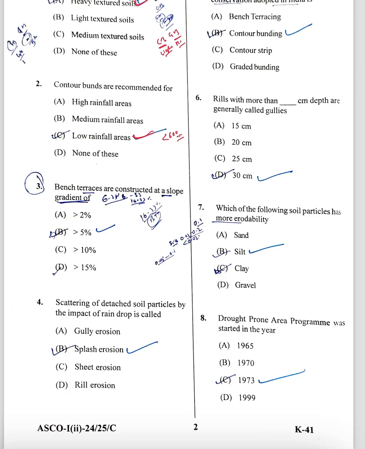Then coming to bench terraces are constructed at a slope of gradient of dash. That is majorly in case of the R. Suresh book. In this case the bench terrace is majorly for 6 to 33% slope. So the answer will be at a slope of how much gradient? It should be more than 5%.